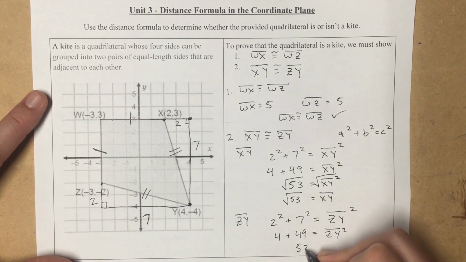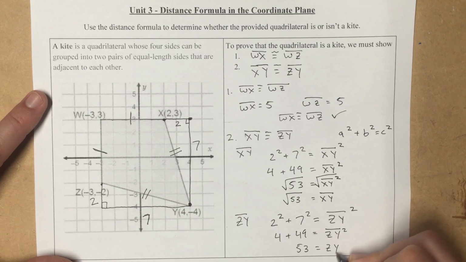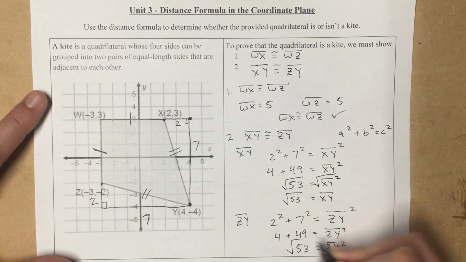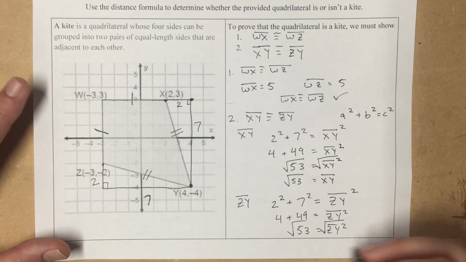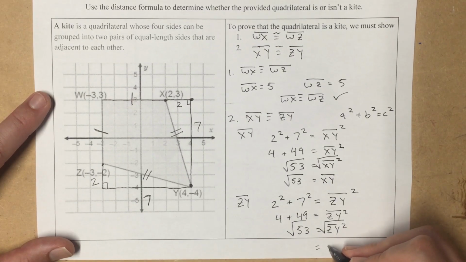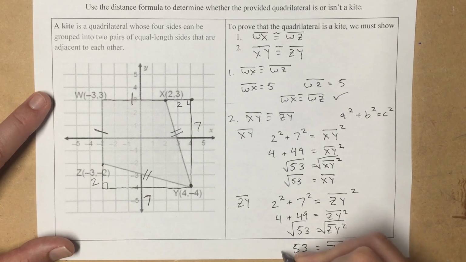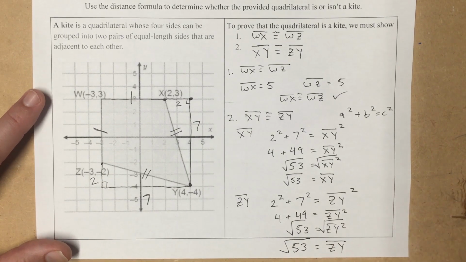This is equal to 53 equals ZY squared. Take the square root. Just ran a little bit out of room. We're going to figure out that ZY is equal to the square root of 53. That's how long it is.